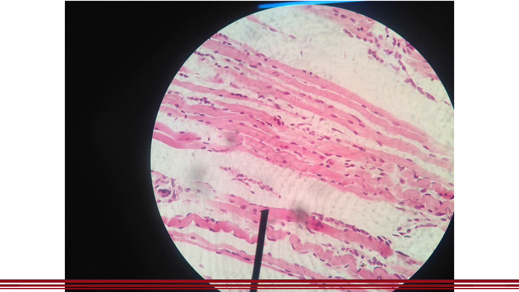Now please take note that you have a lot of nuclei. They are multinucleated, and the nuclei are located in the periphery of the cells.